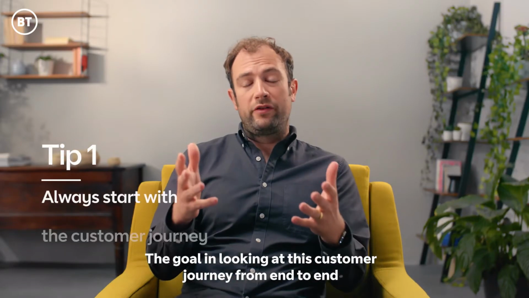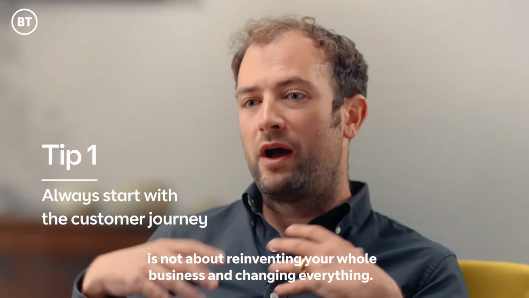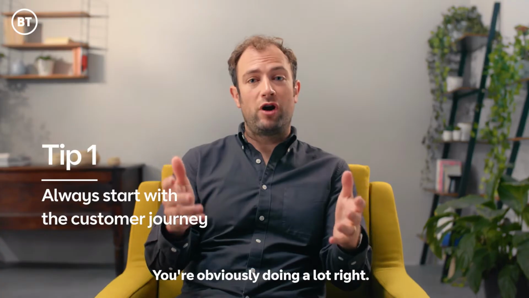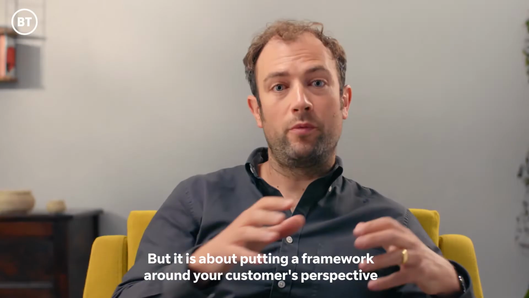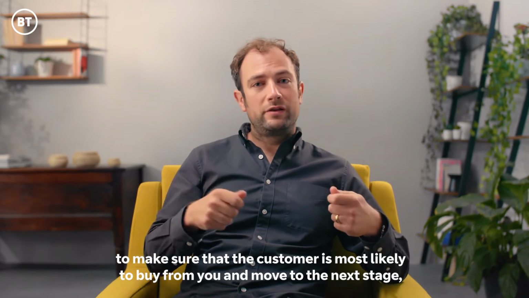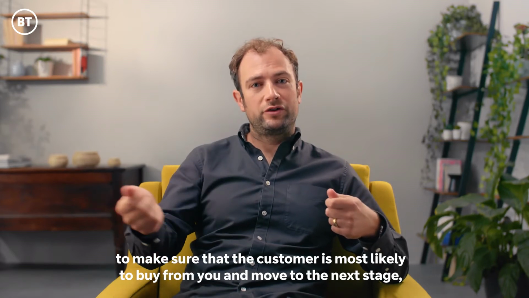The goal in looking at this customer journey from end to end is not about reinventing your whole business and changing everything. You're obviously doing a lot right, but it is about putting a framework around your customer's perspective to make sure the customer is most likely to buy from you and move to the next stage and eventually tell their friends about it.